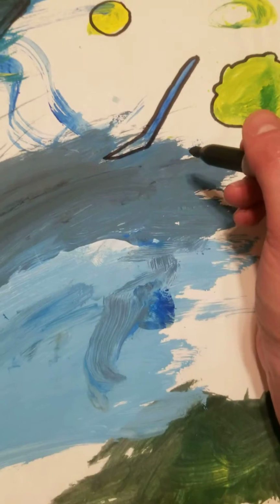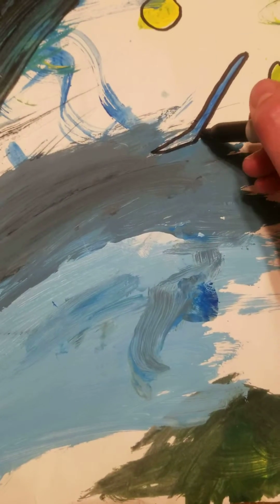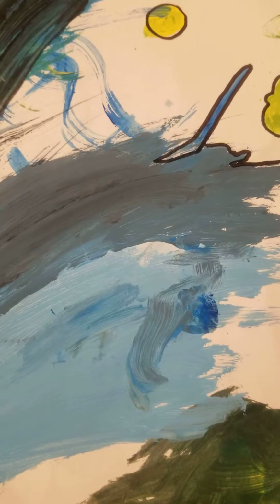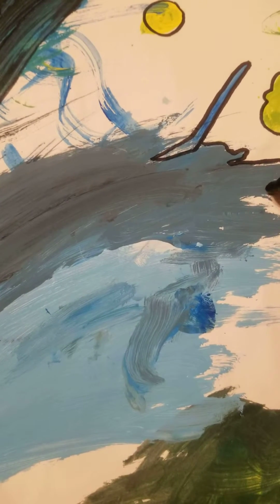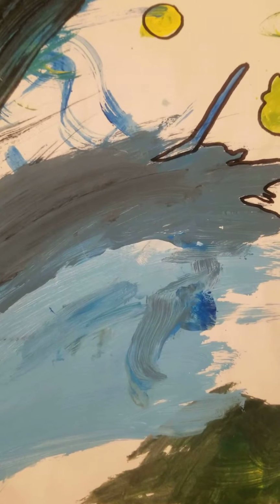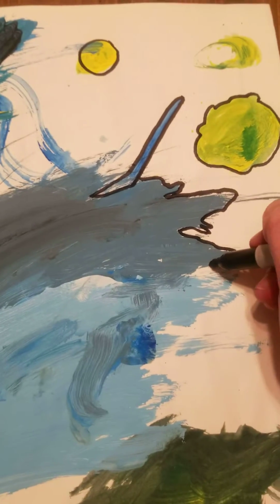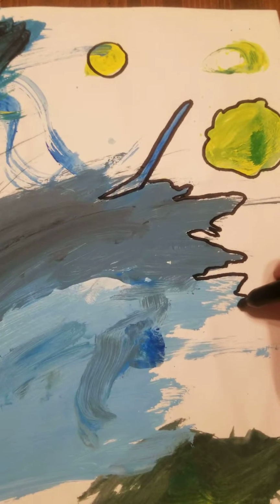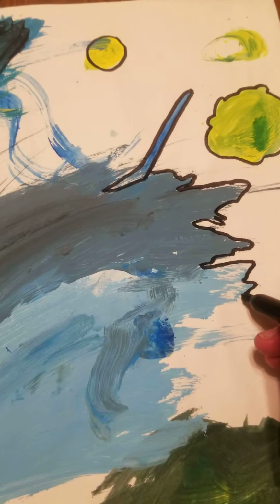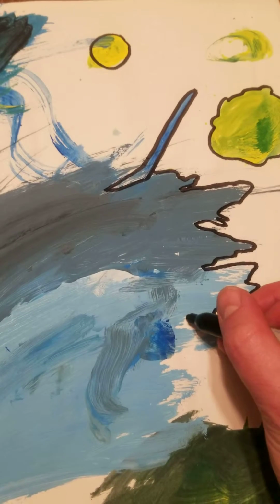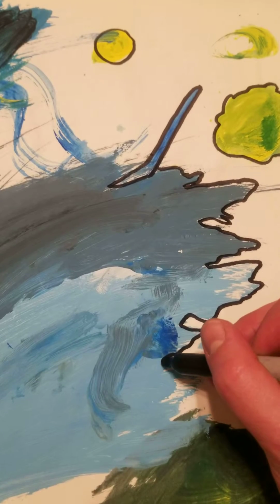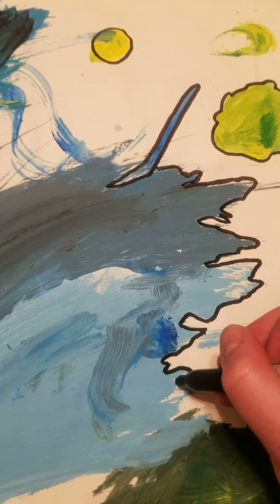Now I'm going to continue looking for different shapes that I can create using line on my painted paper, and all I'm doing is tracing those things. Now, if you start to really see something specific in the lines that you're creating, for example, I'm starting to trace this blue paint that's on my page, and I'm starting to notice that it looks like the edge of a piece of land that I would find on a map.